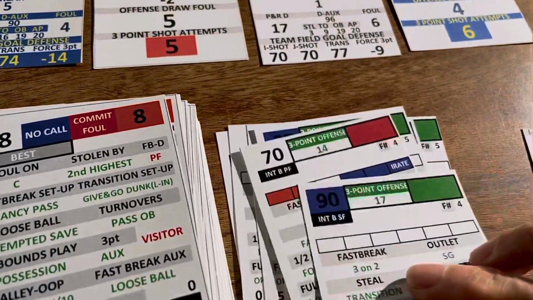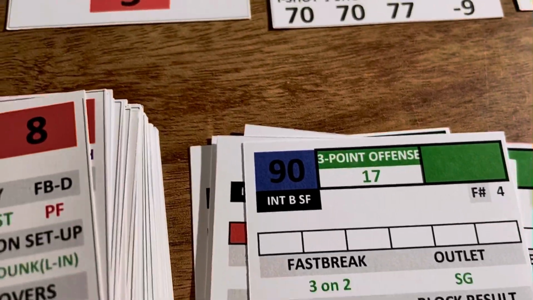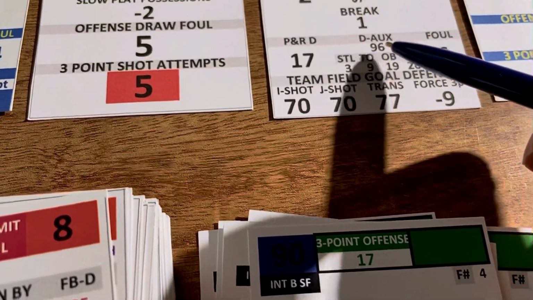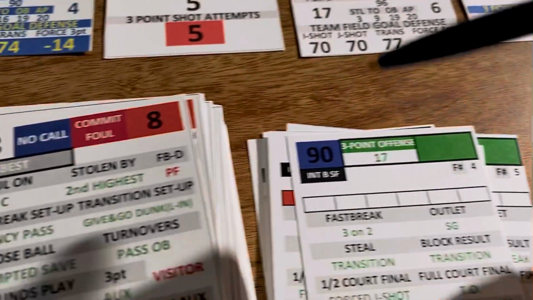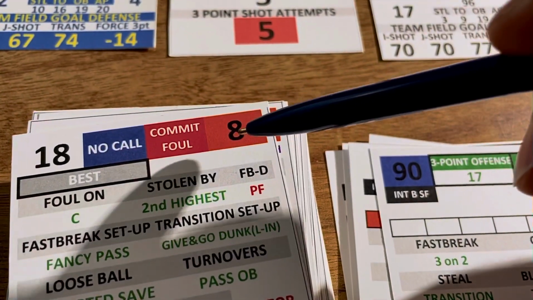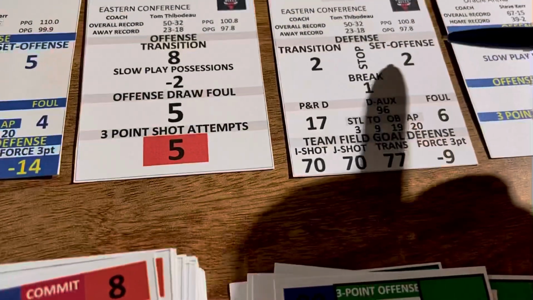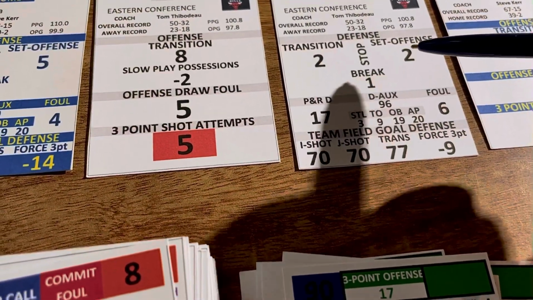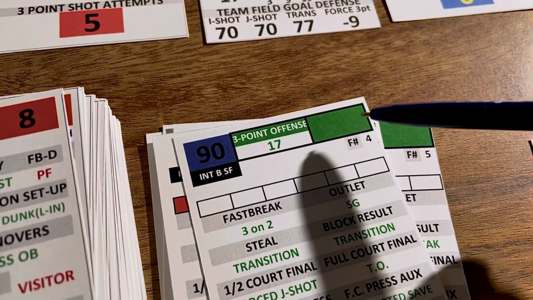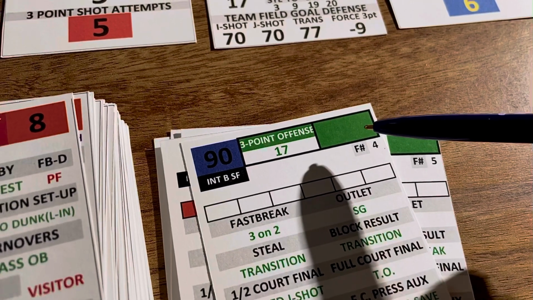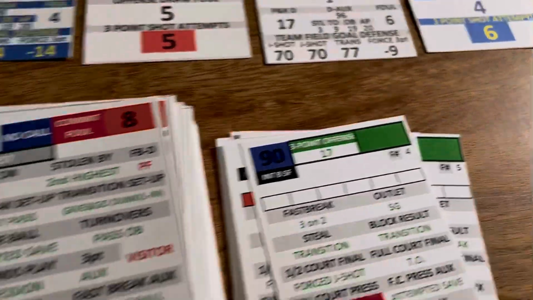Again, so what do we have here? We have a 90. That is below the auxiliary play. No three-pointer. Steph Curry in possession of the ball. There's a commit foul, but it's number 8, and that's above 6, so there's no foul. And they don't get the defensive stop because the 8 is above the 2. So we have Steph Curry in the half-court offense with possession of the ball, all offensive options available. Pass, shoot, drive, post. Do another one.